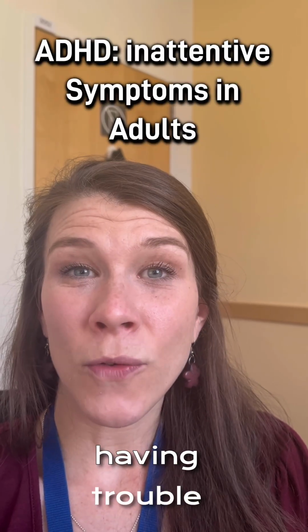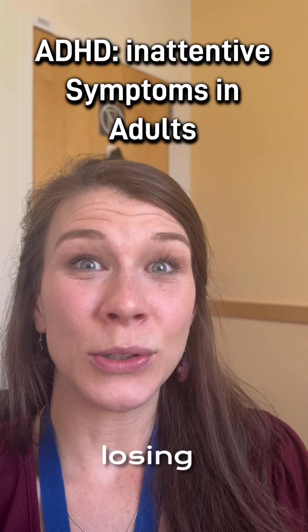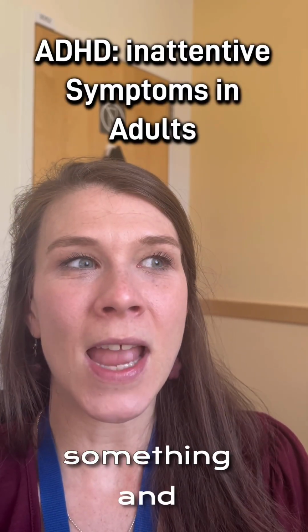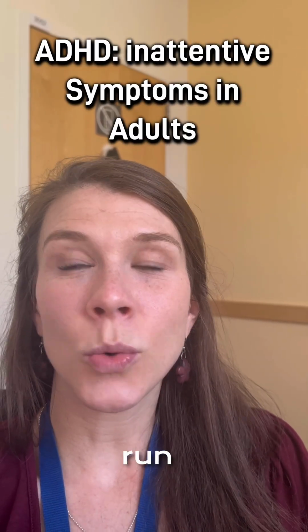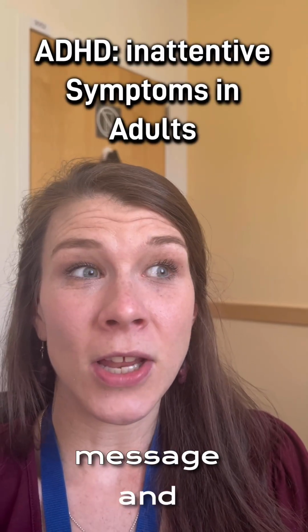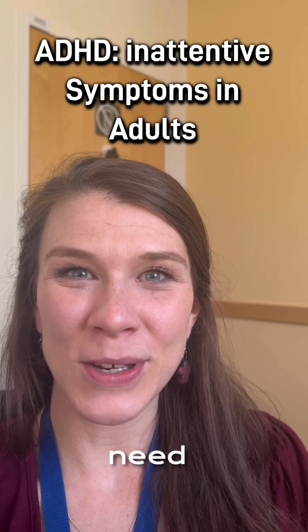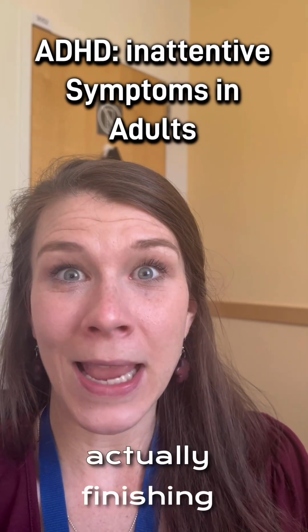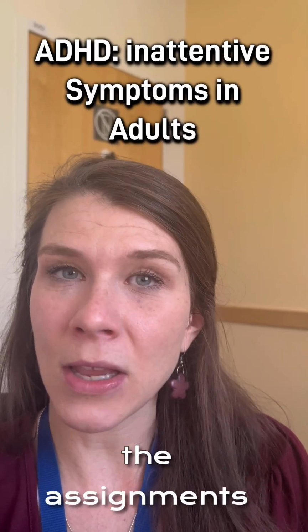Next is going to be having trouble following through on instructions or having difficulty completing tasks. So similar to losing focus, you might be in the middle of completing some paperwork for something and you just kind of get distracted. Or maybe you're trying to accomplish some chores around the house, right? You're trying to do the dishes and then you get a text message and you're like, oh, I have to look at that text message. And then that text message reminds you of something else that you need to do. And you end up kind of half completing a number of things, but not actually finishing any task. And of course, this can be an issue at work too, right? Like if you're not actually completing the assignments that you need to do.